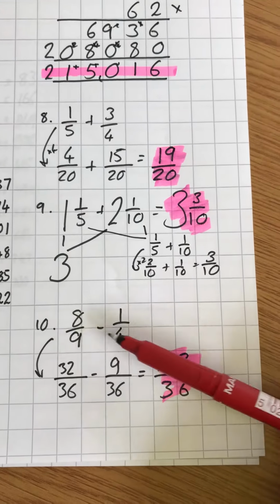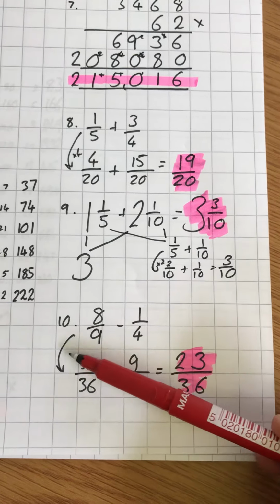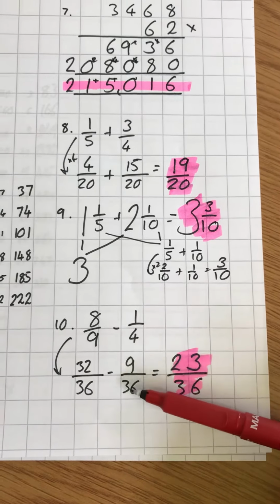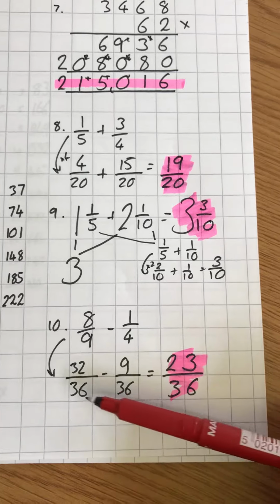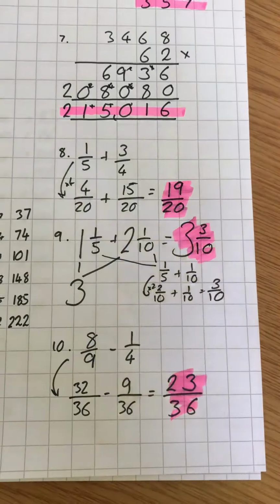And then again, need a common denominator, so use 36. 9 times 4 is 36, 8 times 4 is 32. 4 times 9 is 36, 1 times 9 is 9. And then I can subtract. Denominator stays the same. 32 subtract 9 is 23.